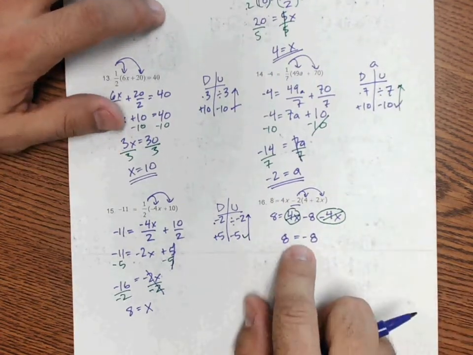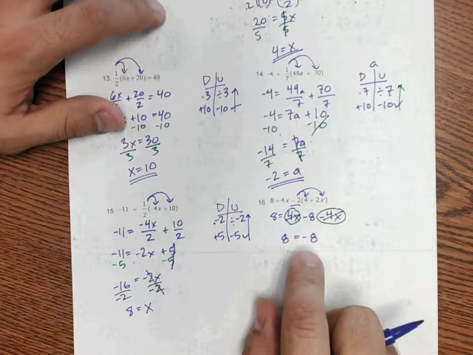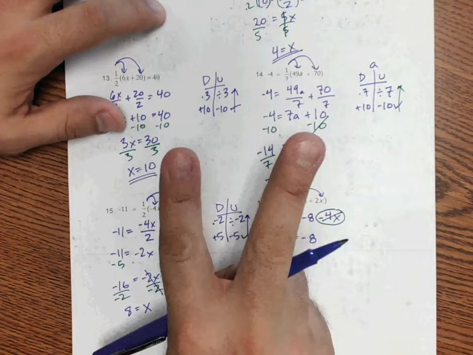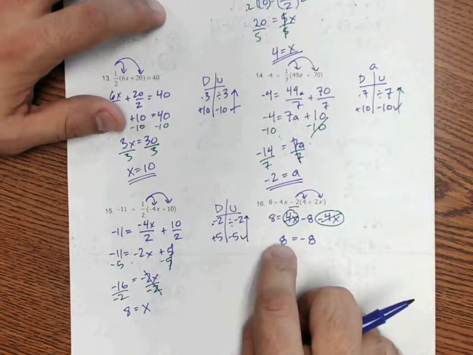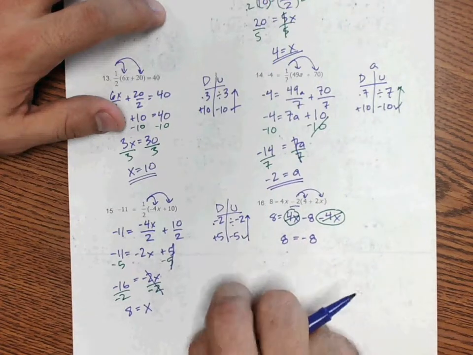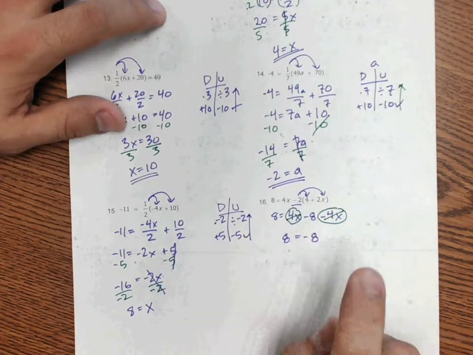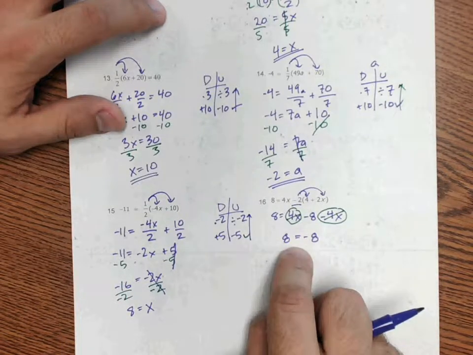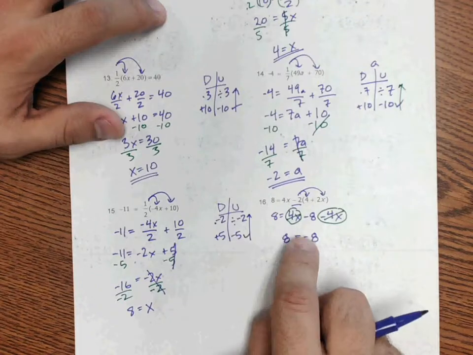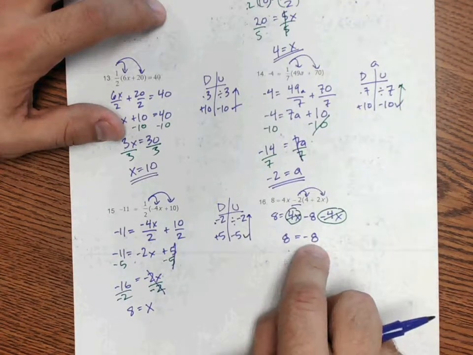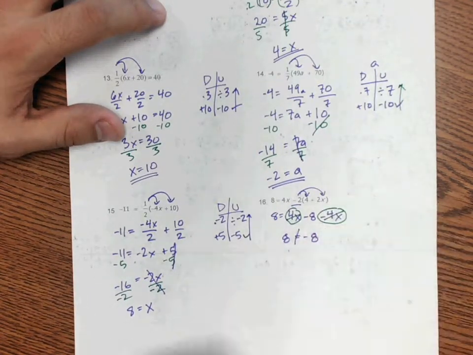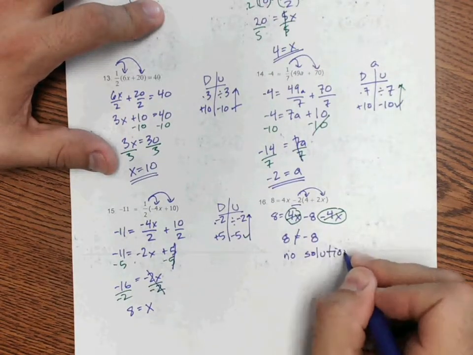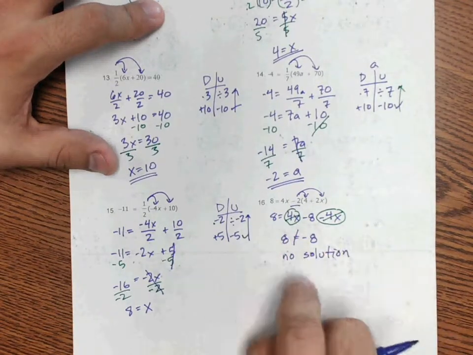Now, this is something we didn't do in class, when all of the x's are gone and we have two numbers. There are two possibilities. The first one is that the numbers are different. 8 equals negative 8. In this case, we talked about yesterday how a solution is something that makes a statement true. Now, 8 equals negative 8 will never be true. It's just not true. So this question actually has no solutions. There is no number you could plug into this equation that would make a true statement.